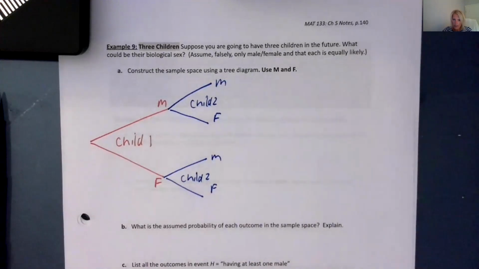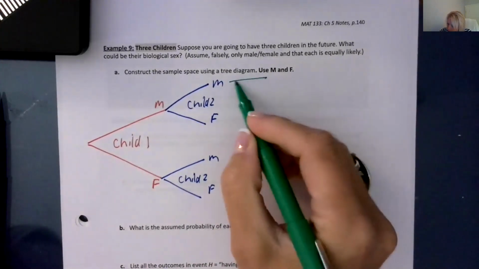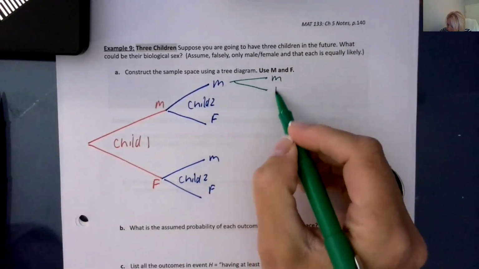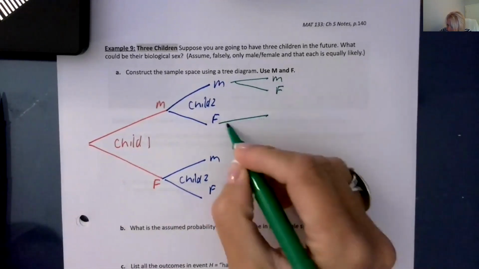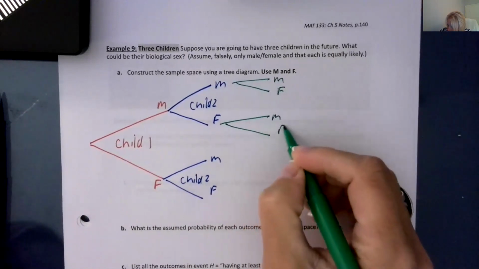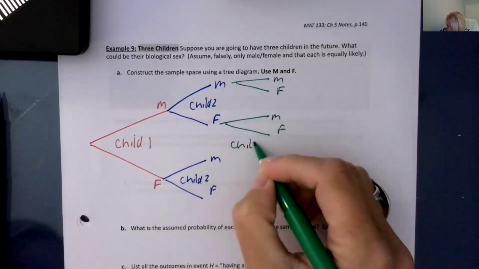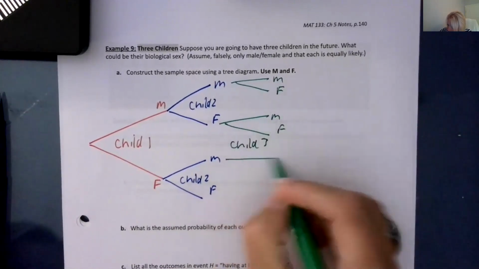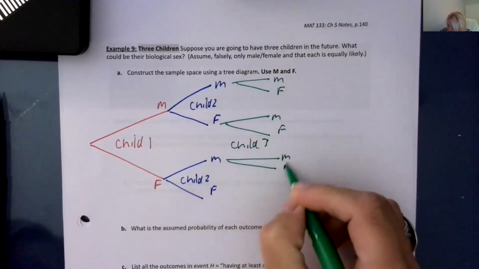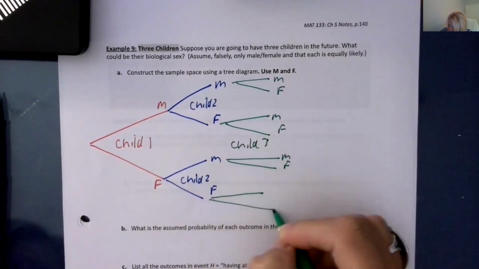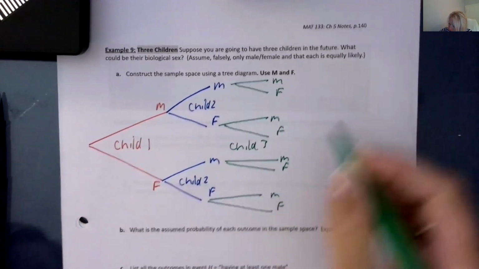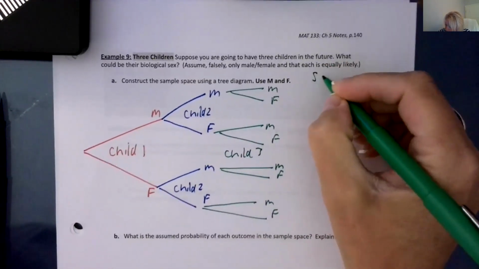And then the third child could also be male or female. So we could have male or female, male or female. This is child 3. We could have male and female. We could have male and female. So we're going to write out our full sample space.